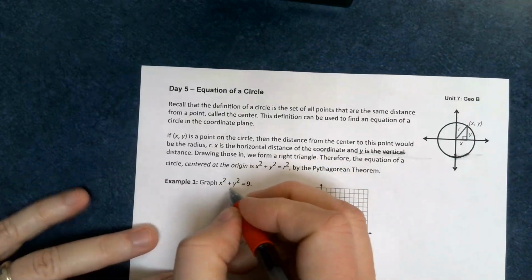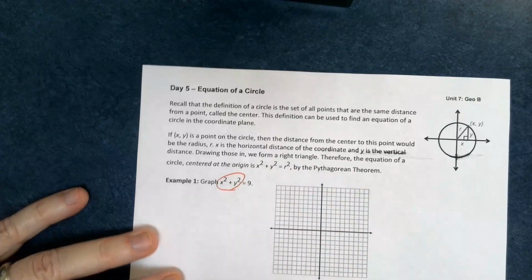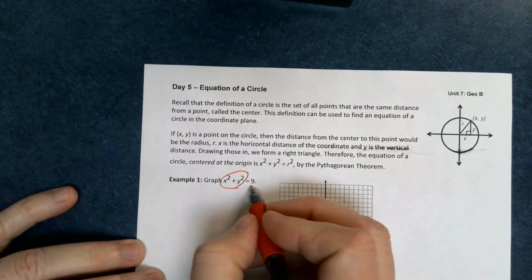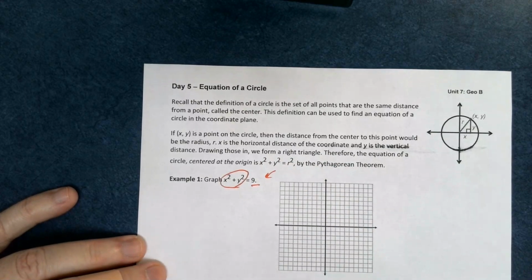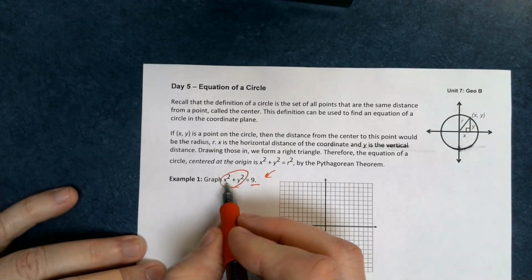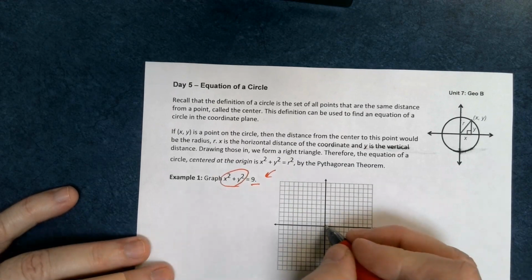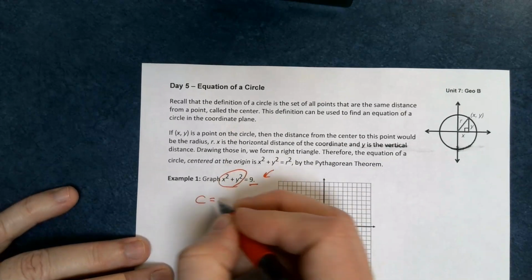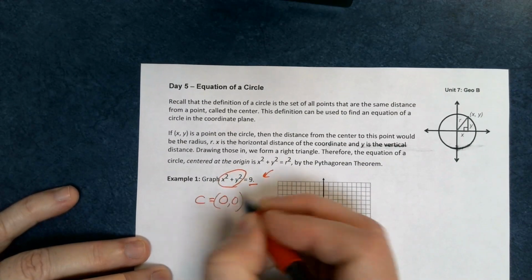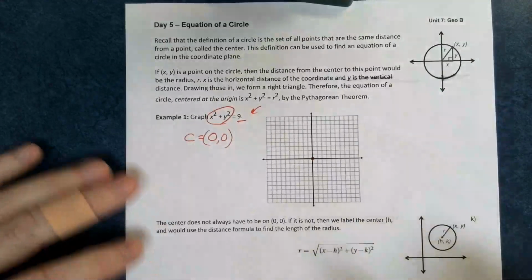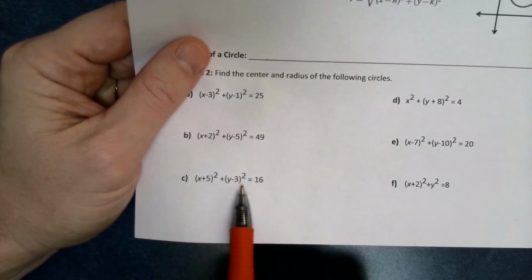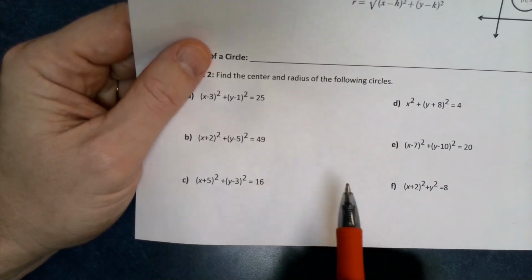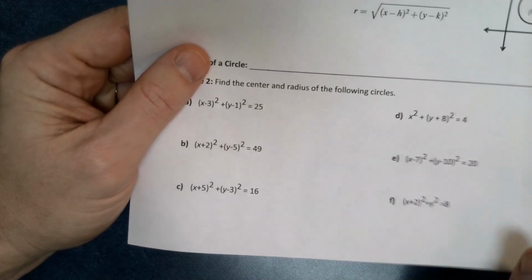Anytime that you have an x squared plus a y squared, and it equals some positive number, and again it's got to be a positive number, that's going to be the shape of a circle. Since there's no shift on the x and no shift on the y, the center is going to be at 0, 0, because there's nothing pushing the x or the y. You can see some of these ones down here a little lower, where there's an x plus 2 and a y minus 5, or an x plus 5, y minus 3. It's those types of things that actually shift the circle.